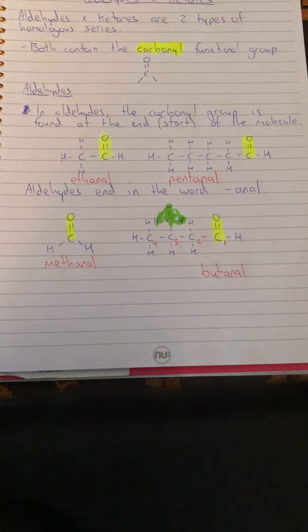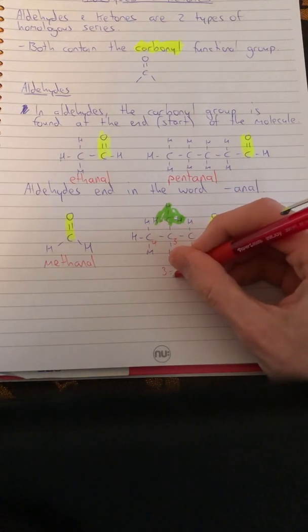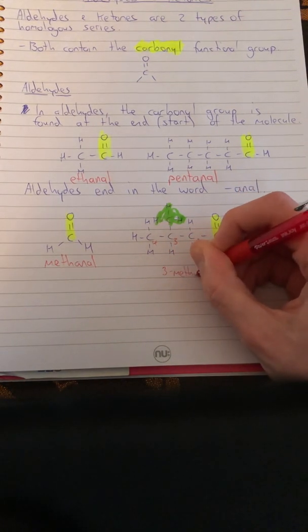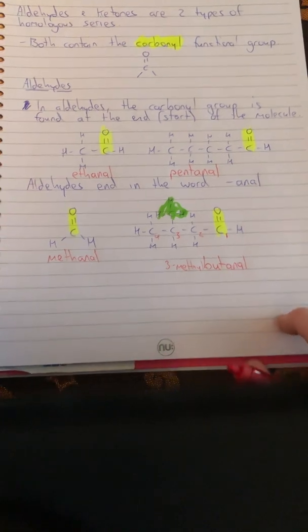Okay, and then the branch is on carbon 3, so this is 3-methylbutanal. Okay, and that's it. Now I'll do one more.